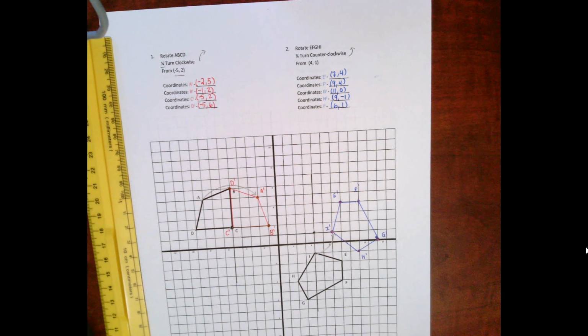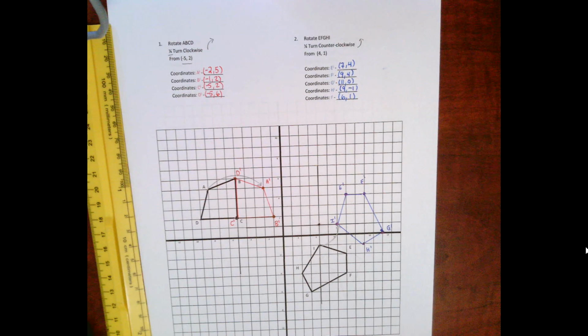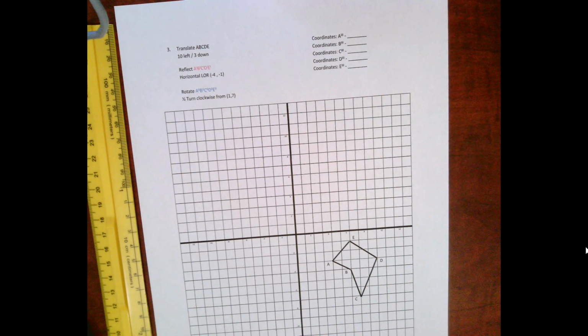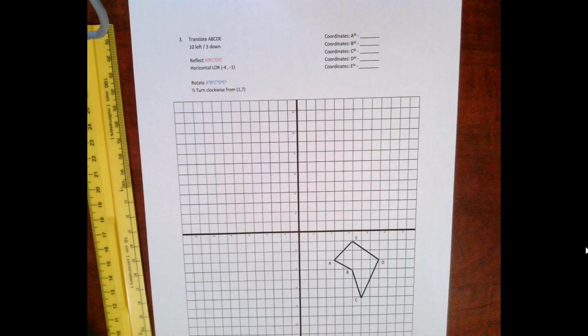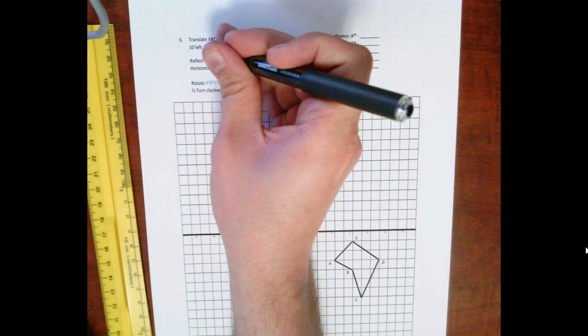All right. So now what we're going to do is put everything we've learned so far together and complete 3 different transformations. We're going to transform this shape through a translation, a reflection, and finally a rotation. So we're going to do our first work, a translation. We're going to translate this shape 10 left and 3 down.